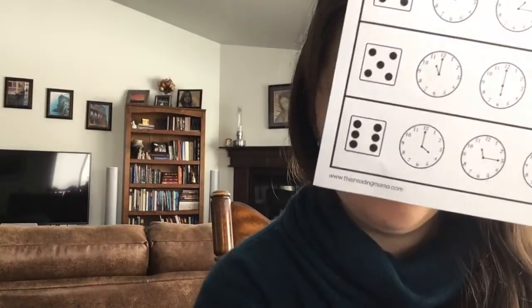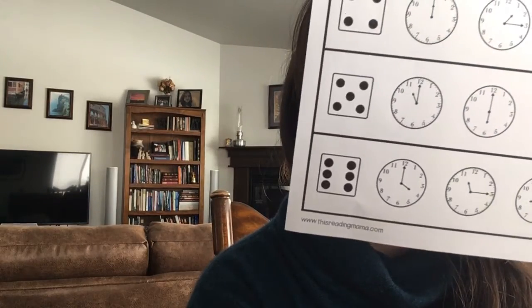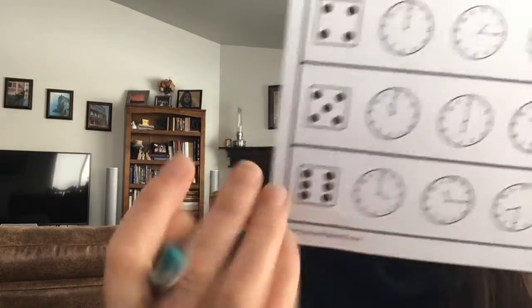Now I got a 5. So I'm going to come down here to the 5, and I'm going to color my first clock. And that one says 11 o'clock. So I will color it in, and then underneath it, I will write 11 o'clock. Remember, which is 11:00. There's that. Then I continue to roll.